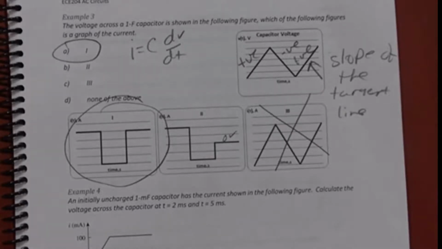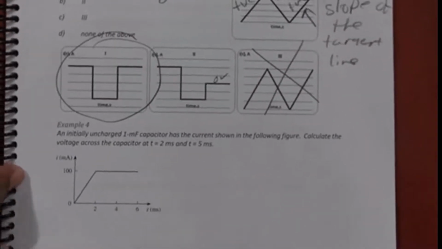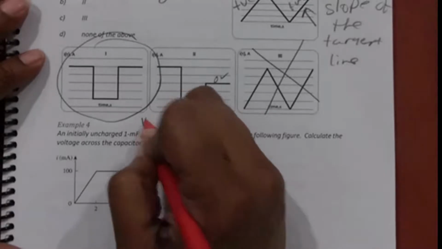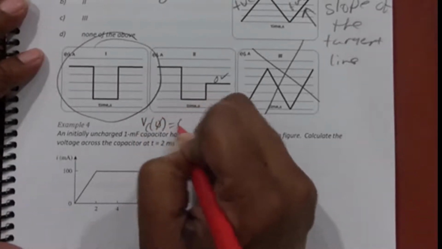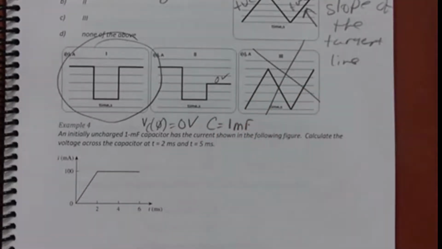Okay, let's try another one. At the bottom of the page, an initially uncharged capacitor. That means VC of 0 is 0 volts, and it's a 1 millifarad capacitor, so C is 1 millifarad, with a current as shown in the following figure. Calculate the voltage across the capacitor at t equal 2 milliseconds and t equal 5 milliseconds.